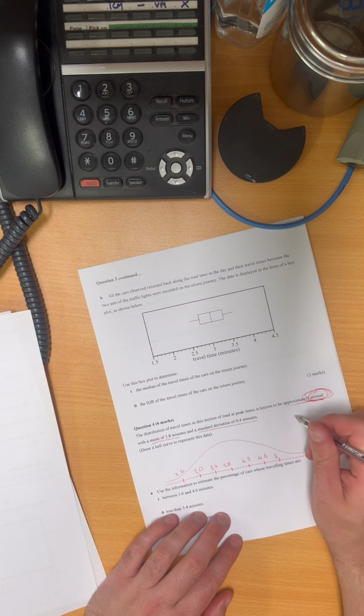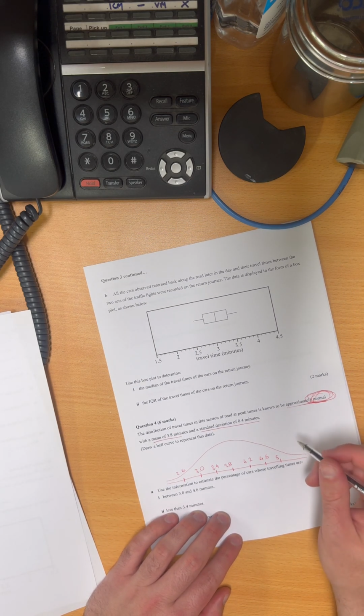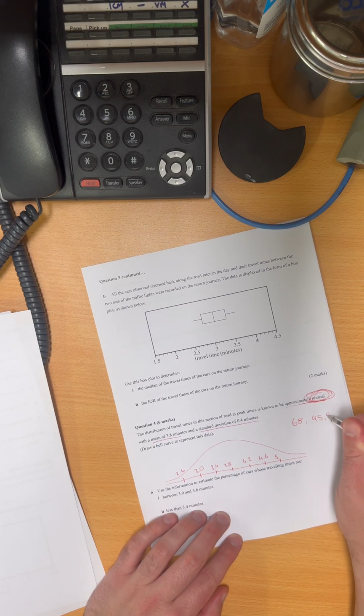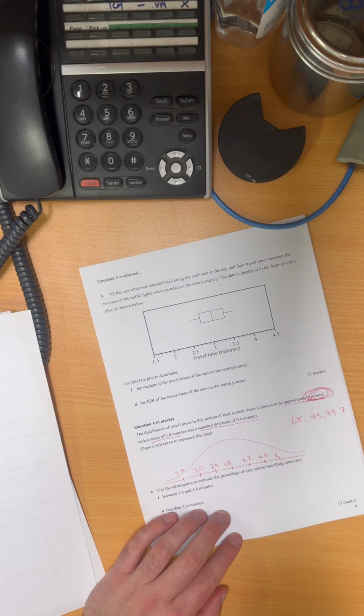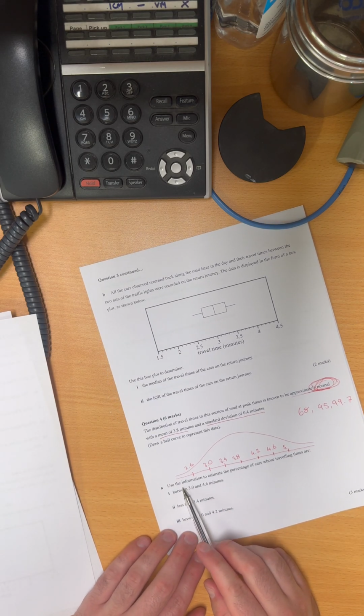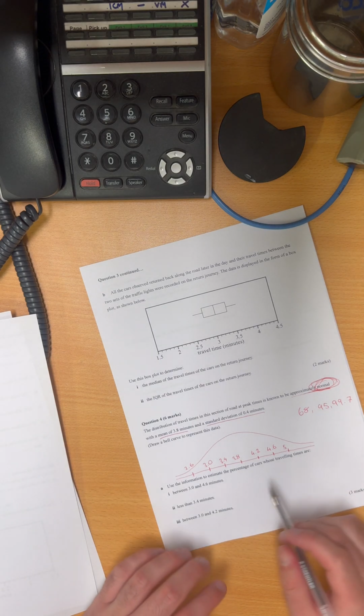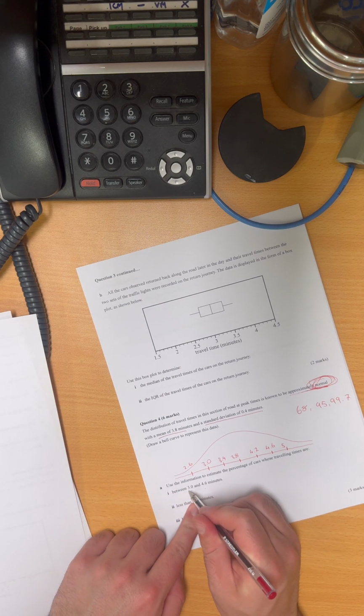And keeping in mind, when we have our bell curves here, we have the 68, 95, 99.7 rules. So question 1 says, use this information to estimate the percentage of cars whose travelling times are between 3 and 4.6 minutes.